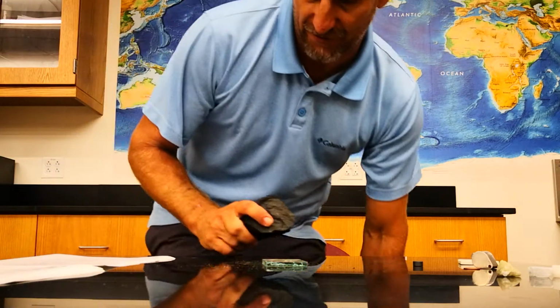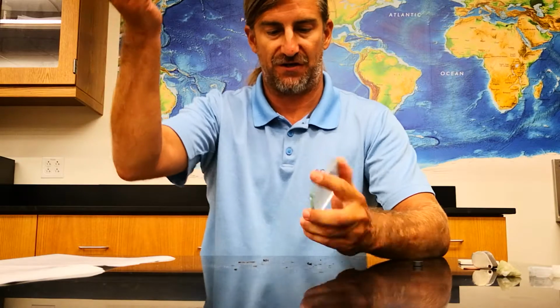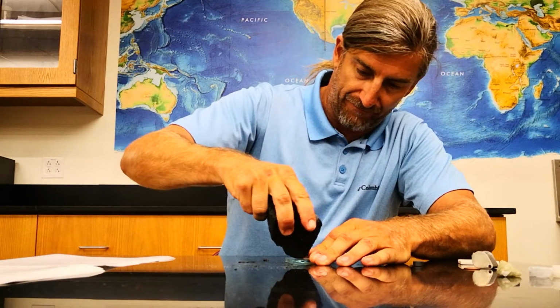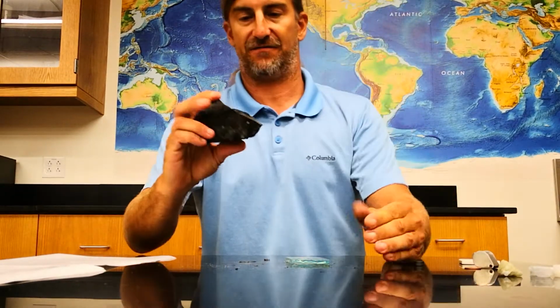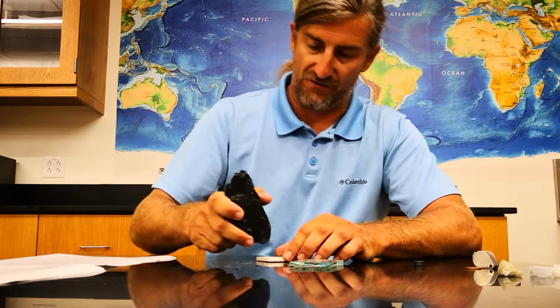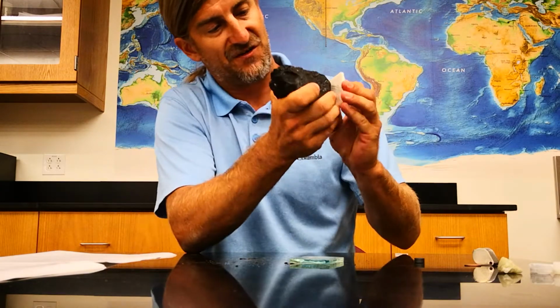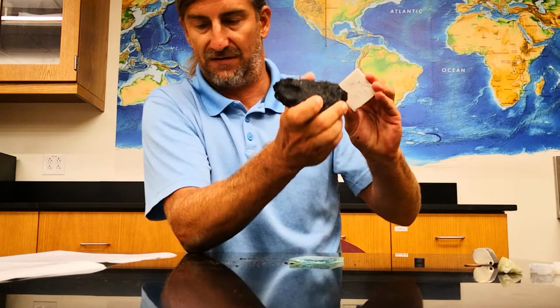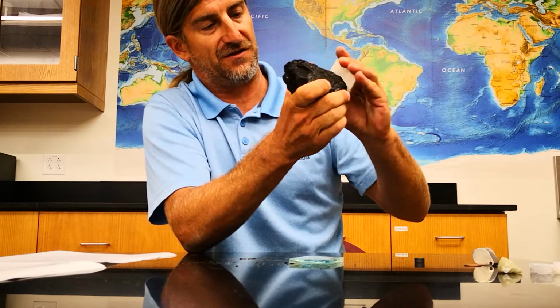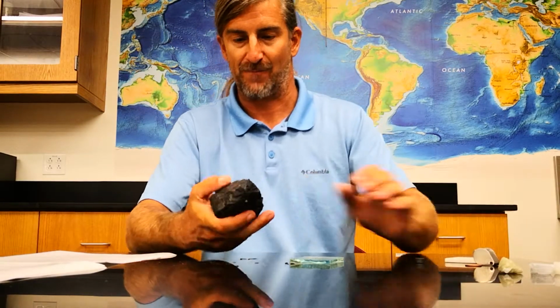Okay, and now mineral number 5, question number 5. Let's check our glass plate. We are definitely harder than glass. Let's see about our streak. Not much. Maybe a faint black streak to it. Maybe just a little tiny black streak to it.